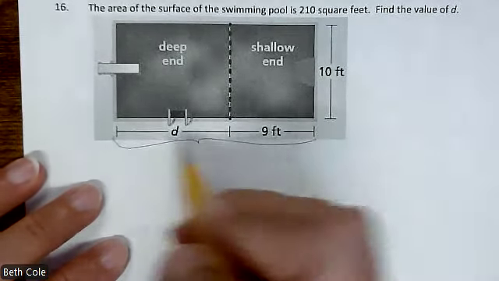So when you multiply those, it's 10 times D plus 9. Now you should hopefully go, hey, wait a second, something's missing. We need an equal sign, and then something needs to go on the other side. Why is it 210? Because that's the area. You always go back to the problem and try to find it. Good job, guys.